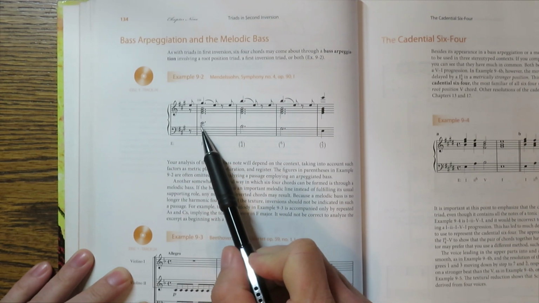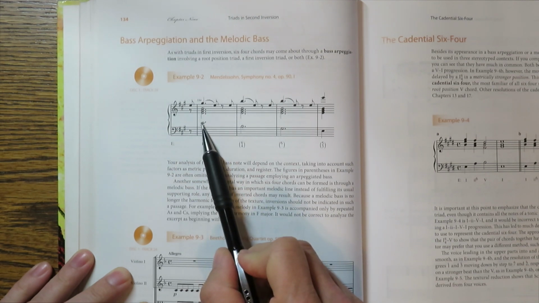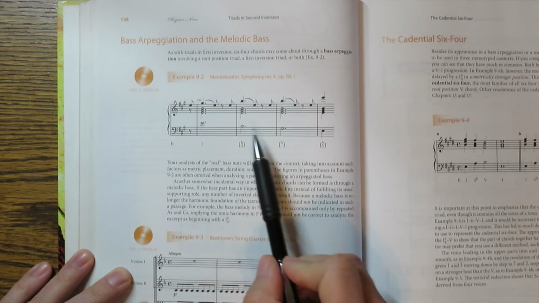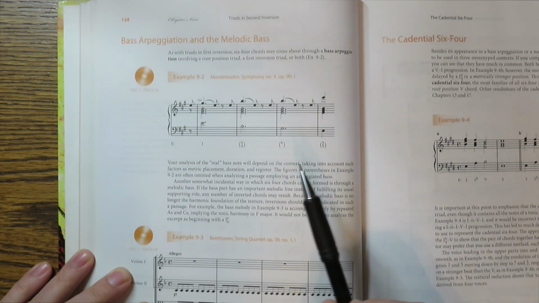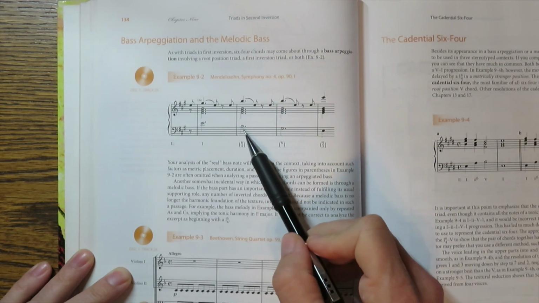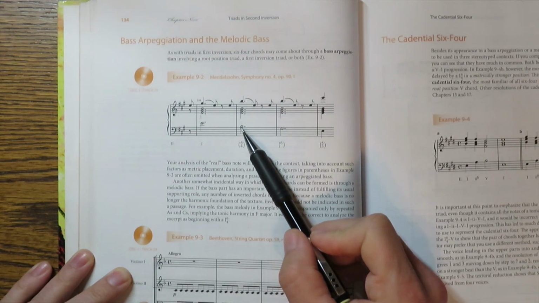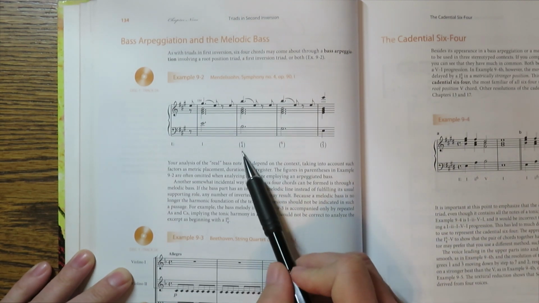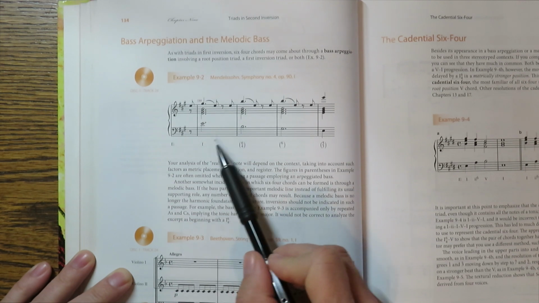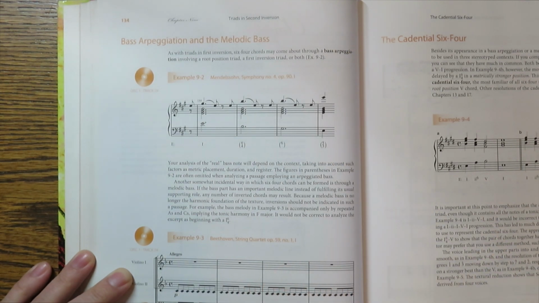So we have an E chord, and we have the E, the B, the G sharp, and the E. So you see the B is the 5th of the E major triad, and that's the 6/4 here, and it's moving through an arpeggiated bass line.